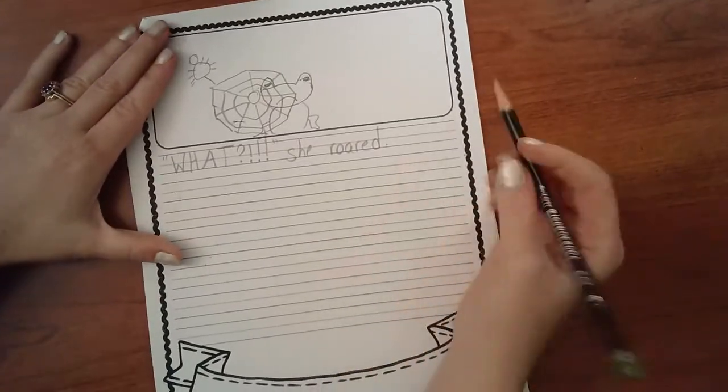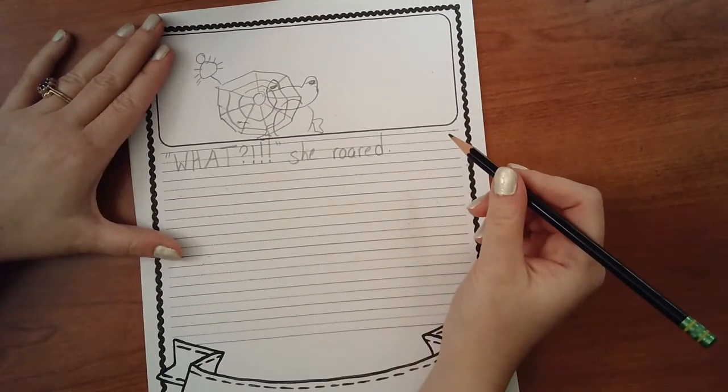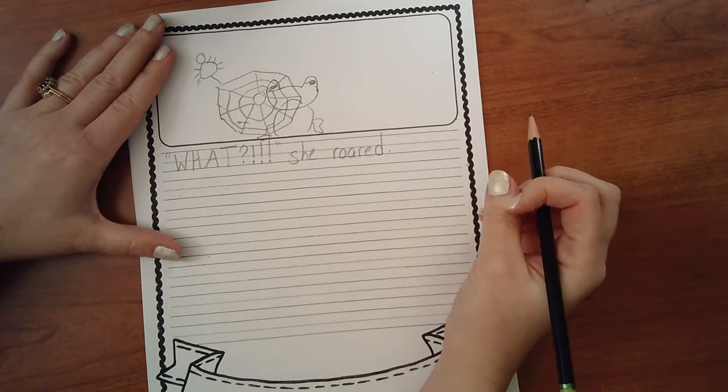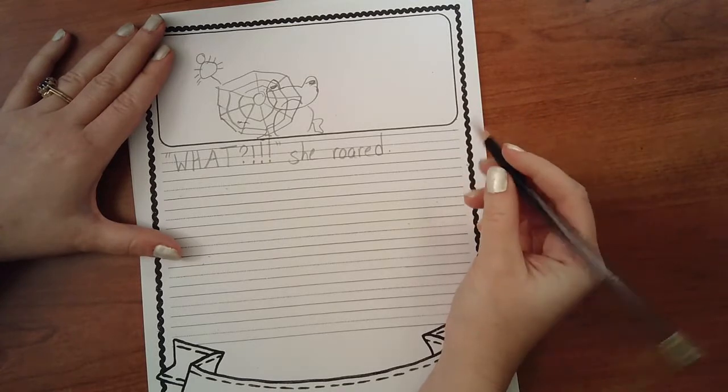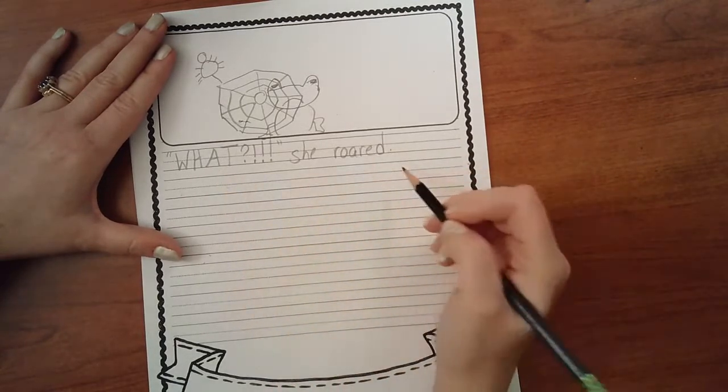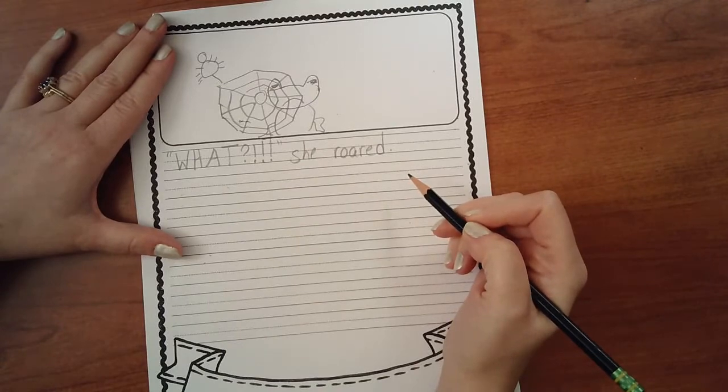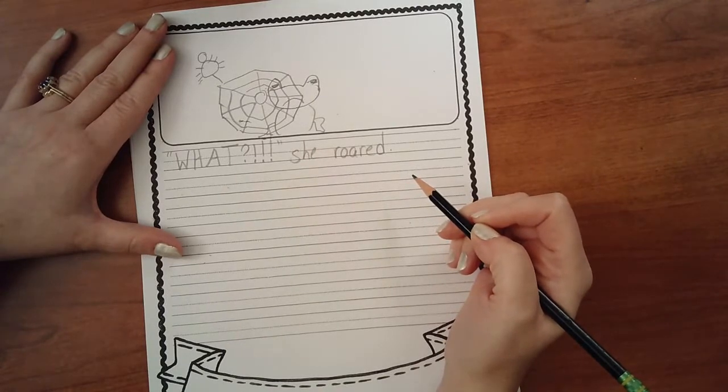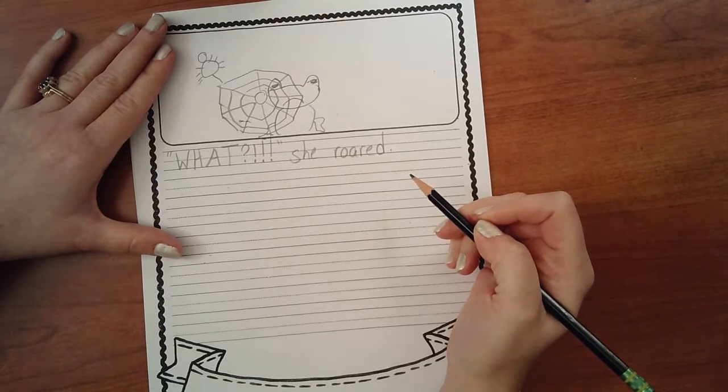The page that I started working on today is this page. This is after Big Bad Frog couldn't splat down the House of Stones. And I wrote, "What?" she roared. And I actually thought that was pretty good, but now I'm thinking I could probably do better. I'm going to try something else. She roared as loud.